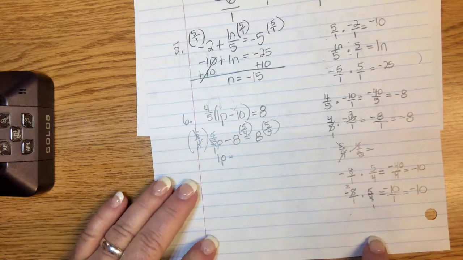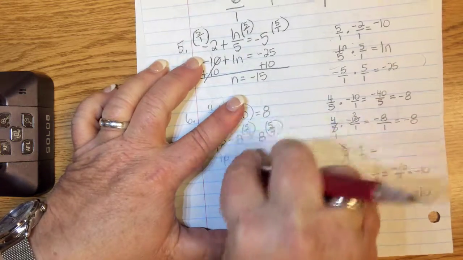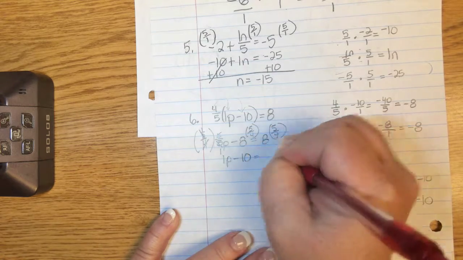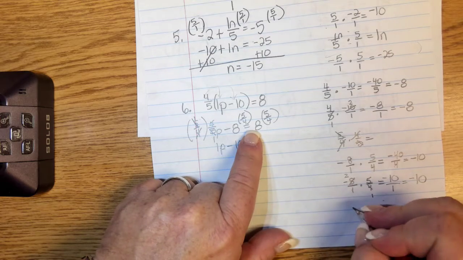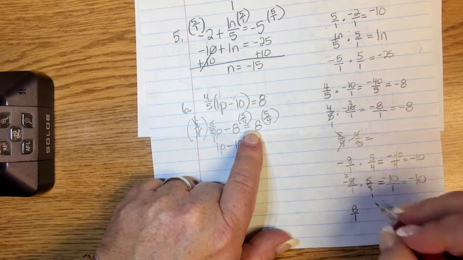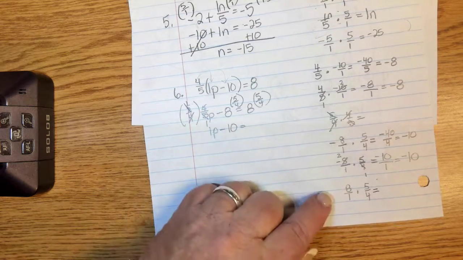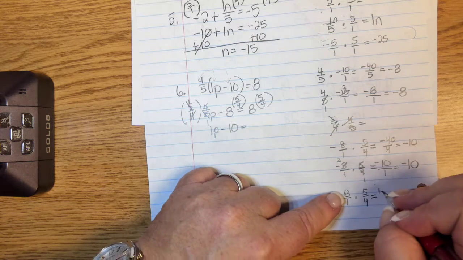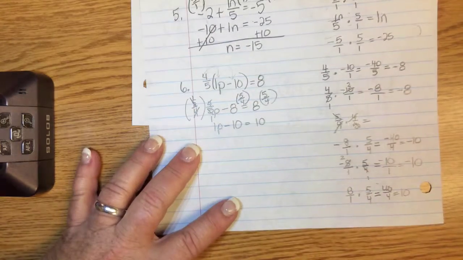Okay. All right. So here we've got negative 10, right? So I've got 1P, and I shouldn't have put the equal sign. And I've got a negative 10 is equal to, well, we're going to do the same thing here. I've got 8 over 1, only it's positive this time, times 5 over 4. So you're going to end up with how much? You're going to end up with a positive 10, aren't you? 40 over 4, which is a positive 10. So here I am with a positive 10.